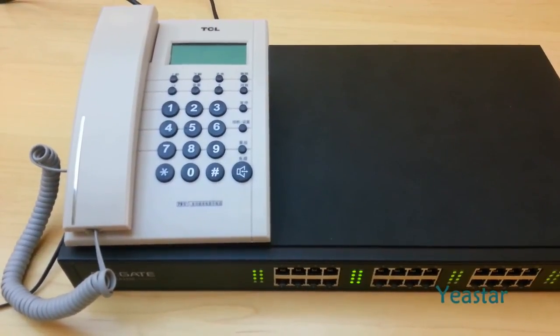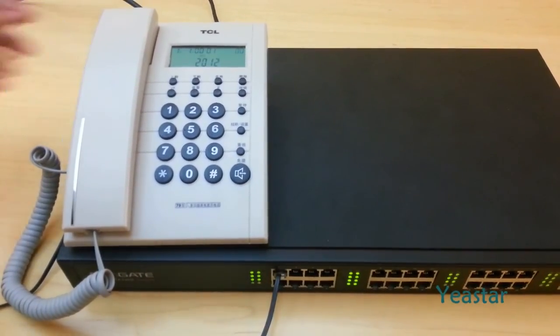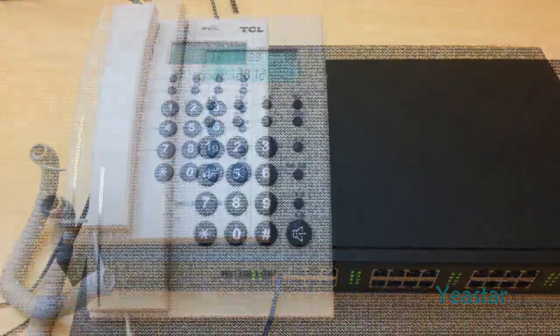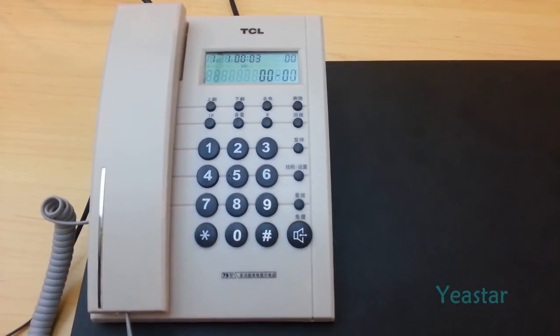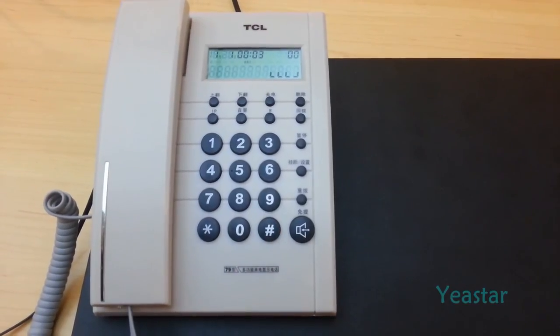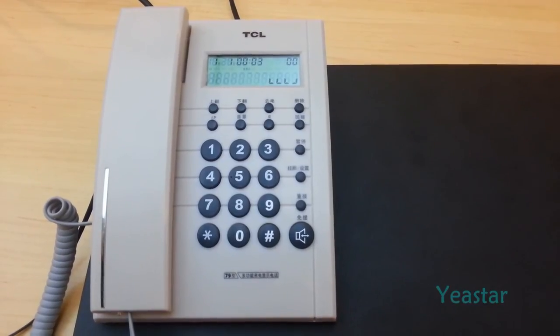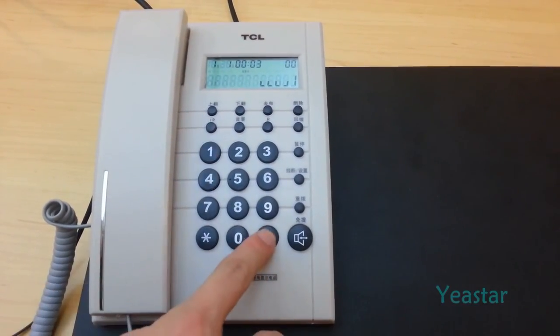Secondly, use an analog phone connected to the FX port of the gateway. Press star 3 times to get into the IVR menu. Press 01 to check the IP address. Press 02 to check the web access address. Enter 1 to obtain the gateway's IP address.